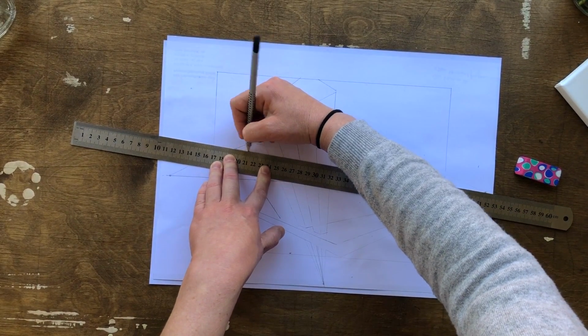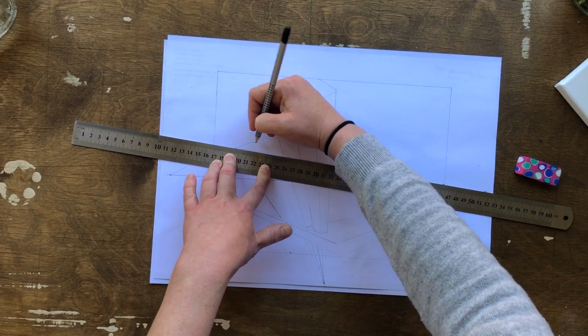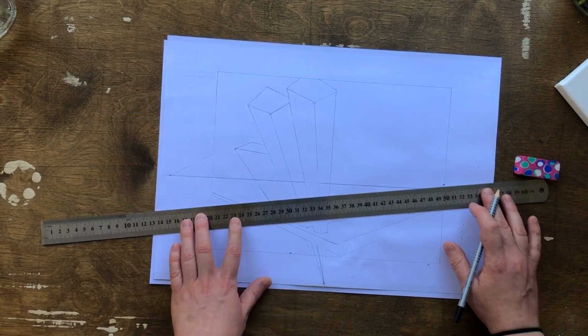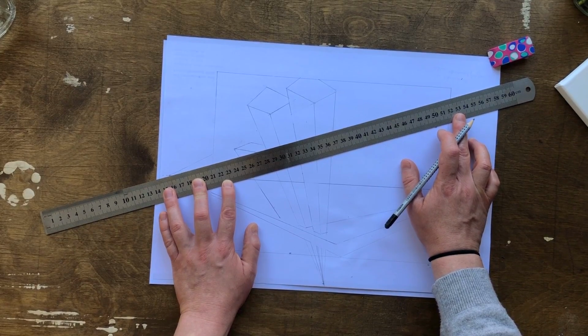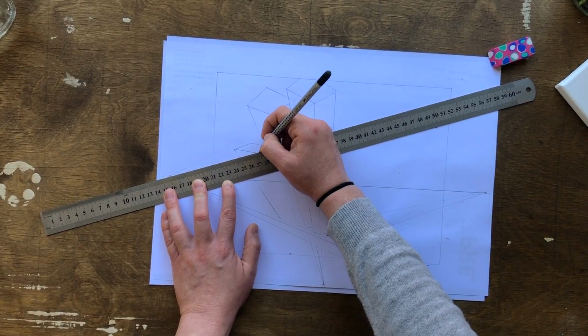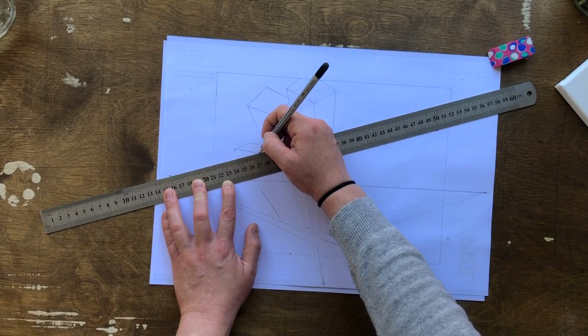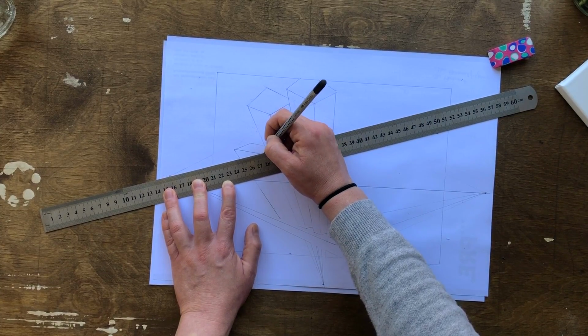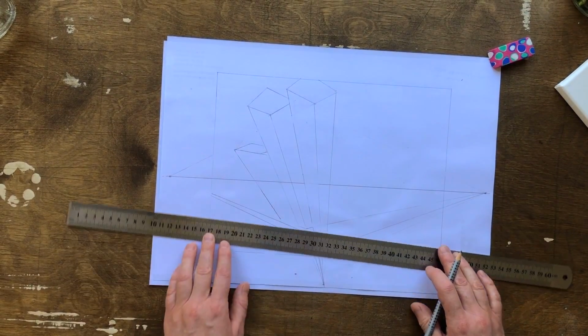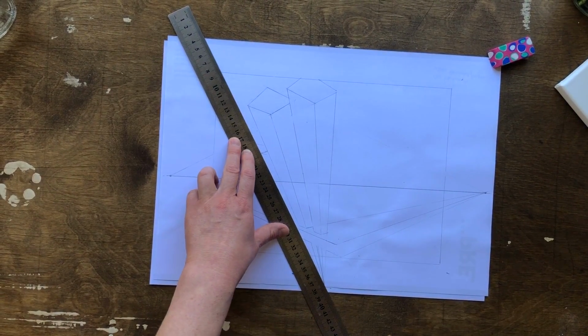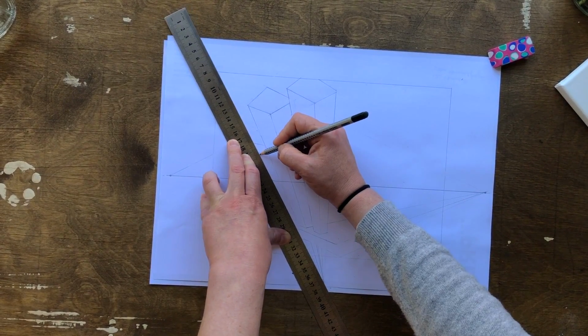I'm going to make this building a little bit wider. Once again, the side of the building will fall into this vanishing point down here.